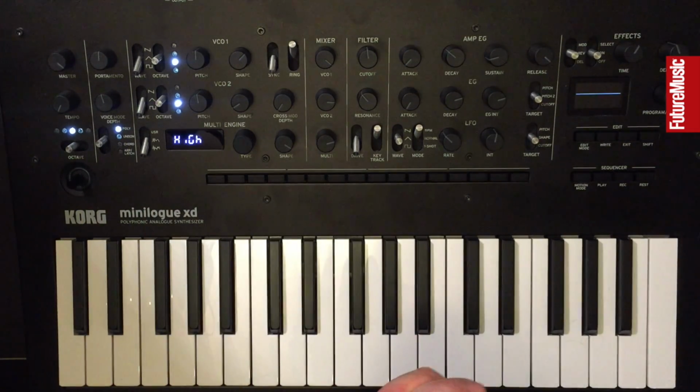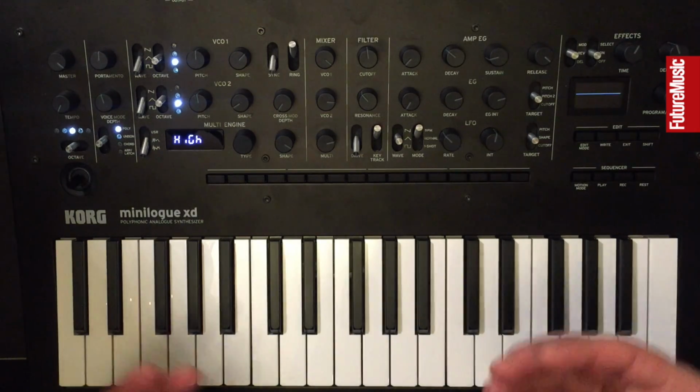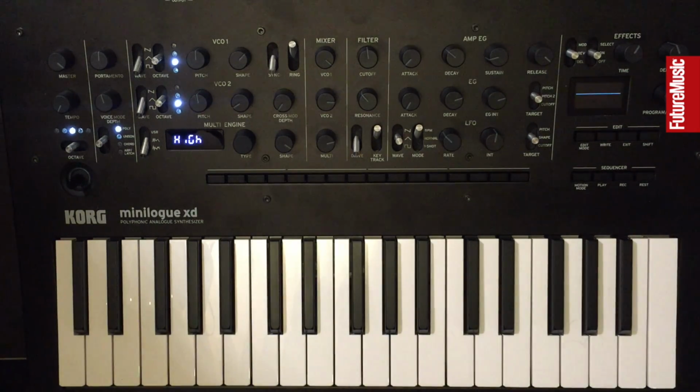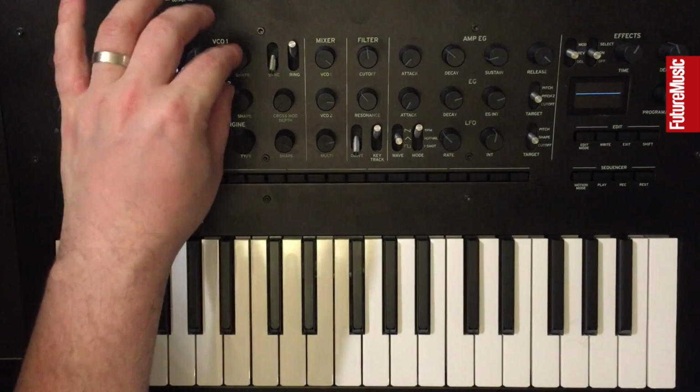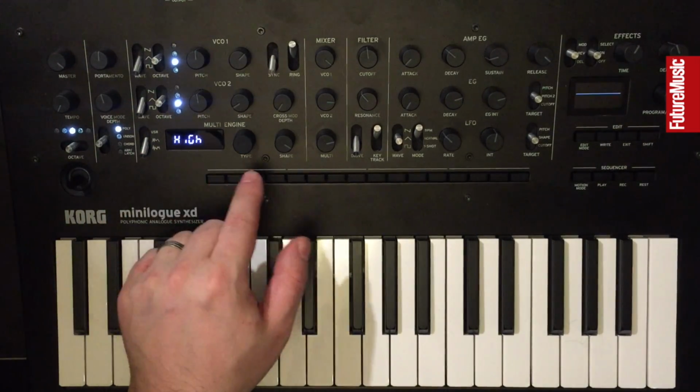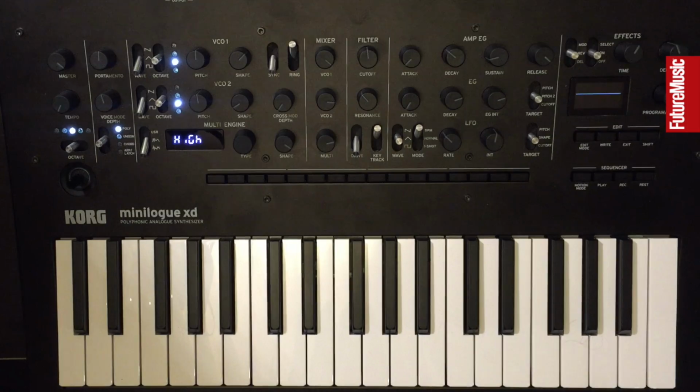Yeah, lots of nice changes compared to the original, although the original still has its own unique features such as a 2 and 4 pole filter, and it's got a very different sound to this, but this one sounds fantastic. And one of the things I want to show you is how to make a triple oscillator sound using the 2 VCOs here and the multi-engine as well for some extra juiciness.